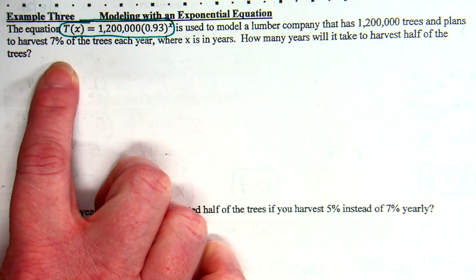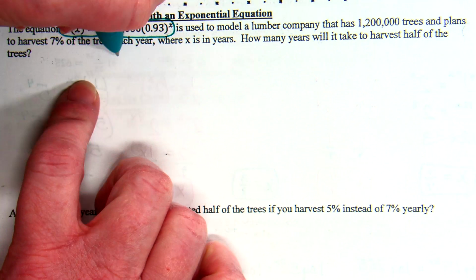Well, trees take a while to replenish, though. I mean, it's not, and especially the type the lumber company are taking. The lumber company's not taking the young trees. They're taking the older trees, the bigger trees.